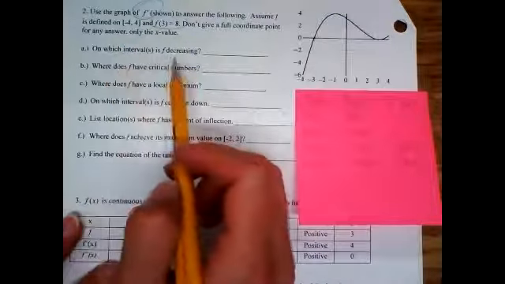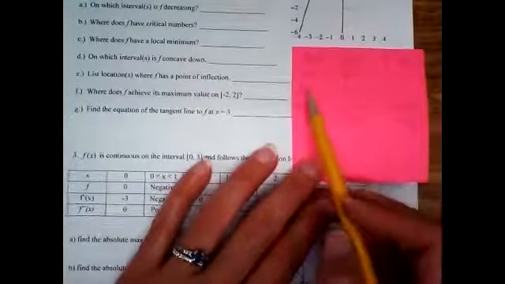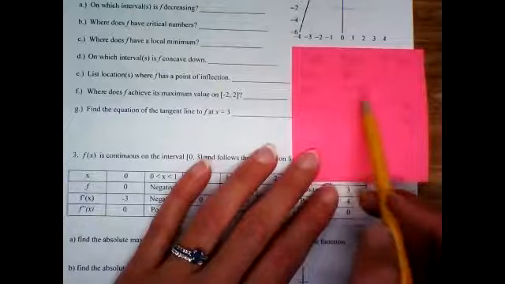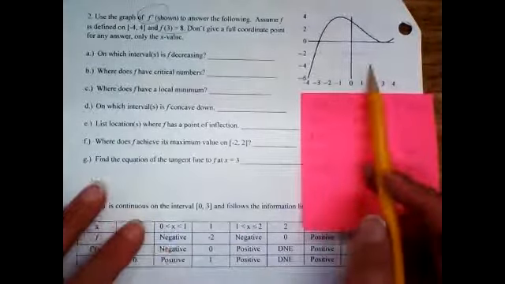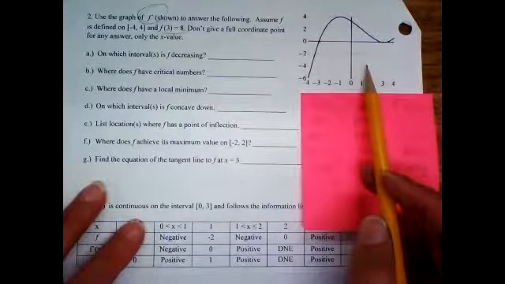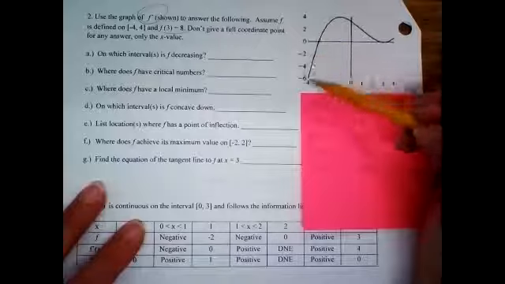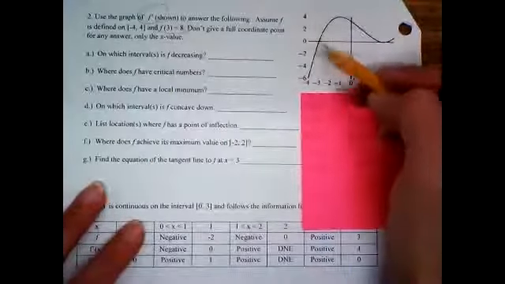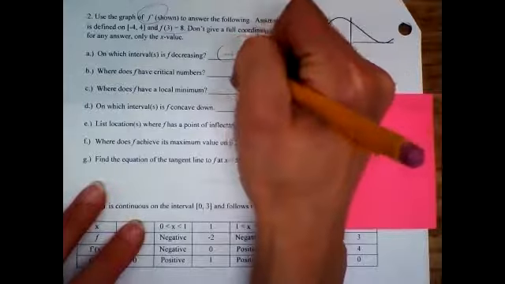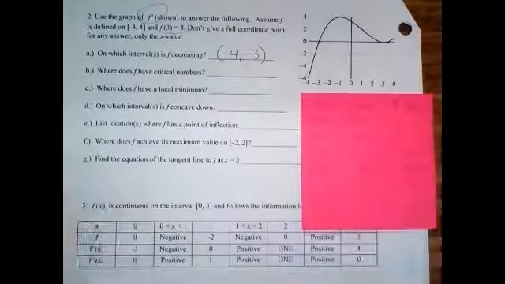All right, on what interval is f decreasing? All right, look at the sticky note. Decreasing is where the derivative is what? Negative. You're looking at the derivative. Where is this graph negative? From where to where? Yeah, now they capped it at -4. So it'll be -4 to -3, but yeah, this section right here. So from -4 to -3.